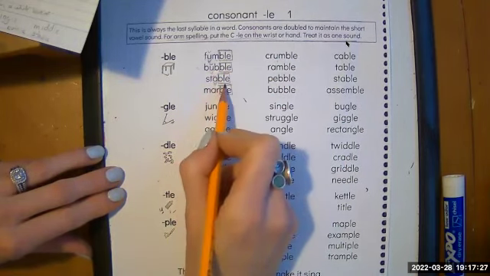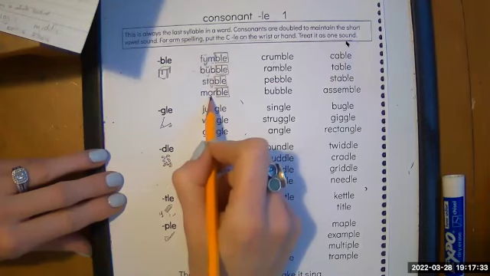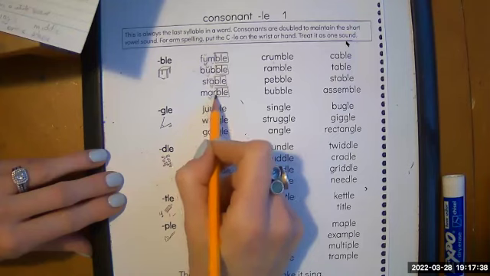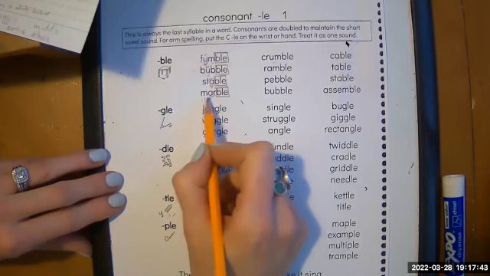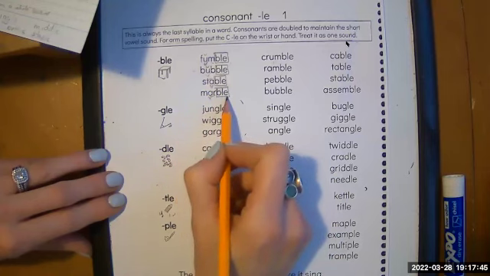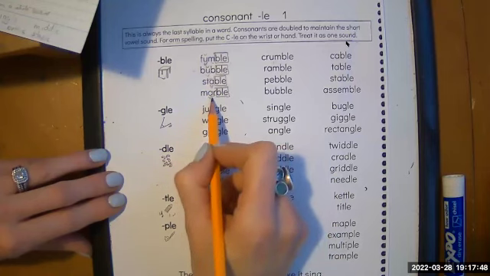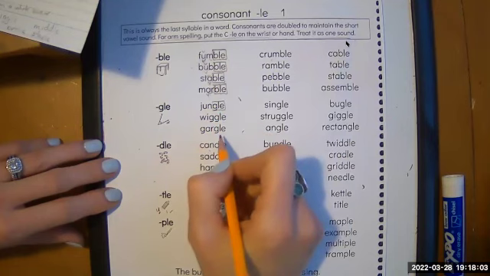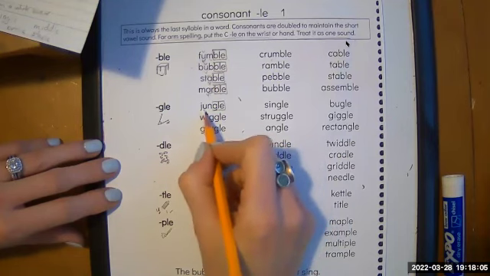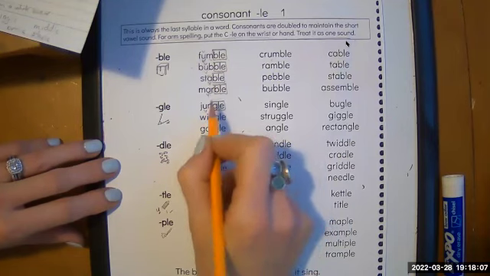And then the next word, we're going to mark our vowel. We have an A here. Oh, there's an R. I remember AR says R. We keep the AR together. That's a bossy R. So that is marble. So that's not open or closed. That's what we call an R-controlled syllable or a bossy R syllable. And you would just continue going down the list, boxing in the consonant LE, marking the vowel, and then reading the words.